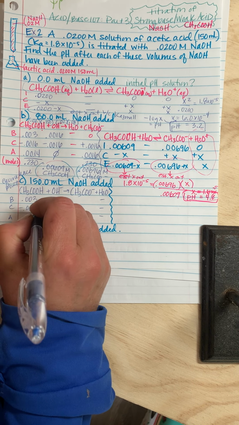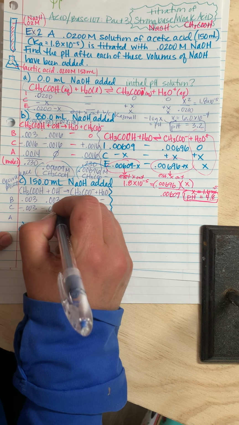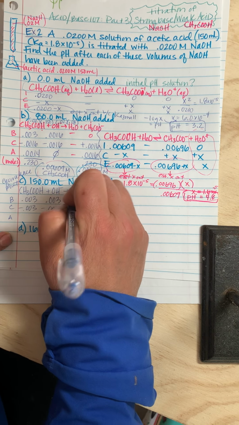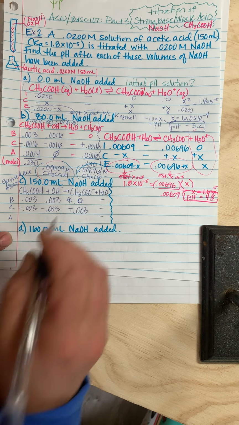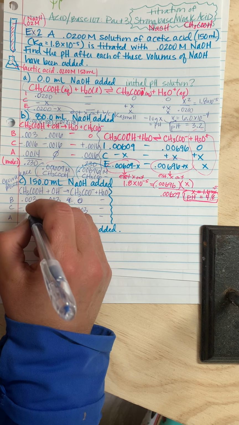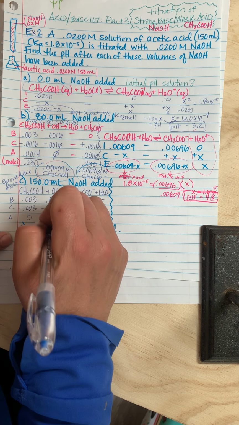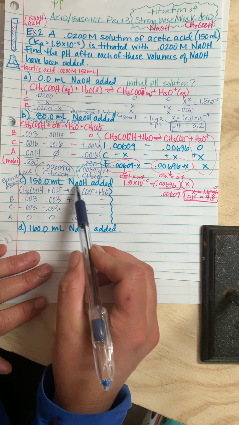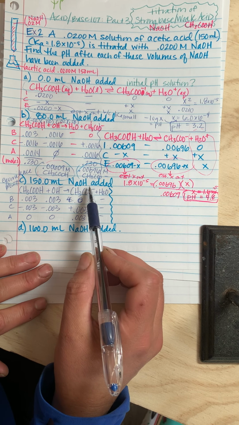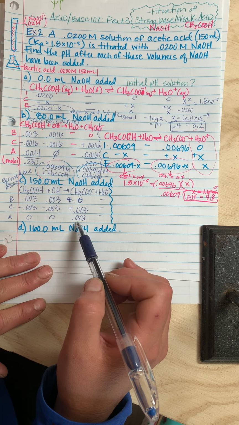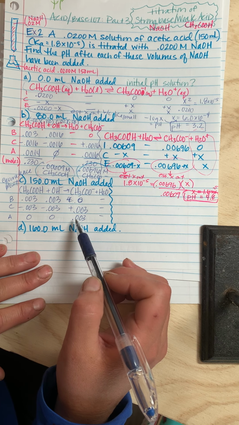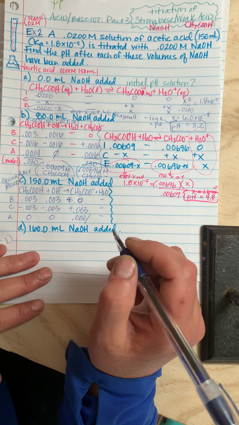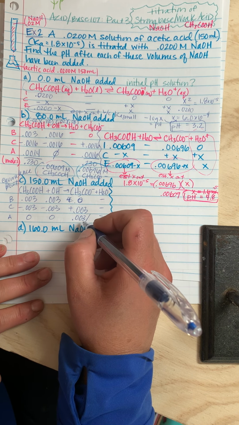So we're going to lose this, and we're going to gain, oh, this guy's 0, and we're going to gain 0.003 here. And this will be 0, this will be 0, and this is 0.003 there for moles left over in solution. So the only thing that's left floating around in the solution at the equivalence point is the produced conjugate base. So we are going to find out what's the concentration, because the moles aren't going to help us in an equilibrium.